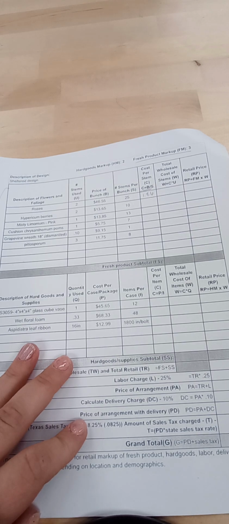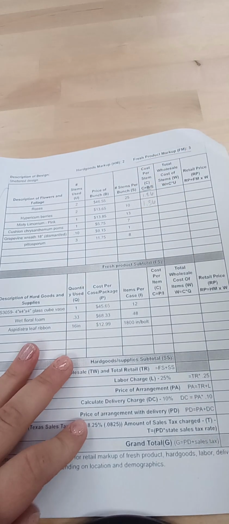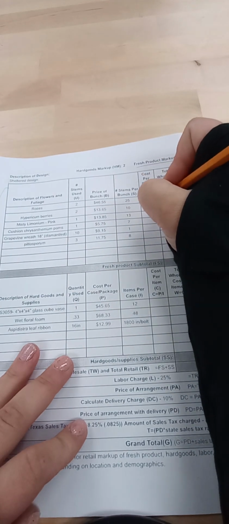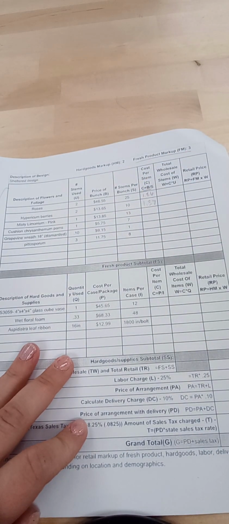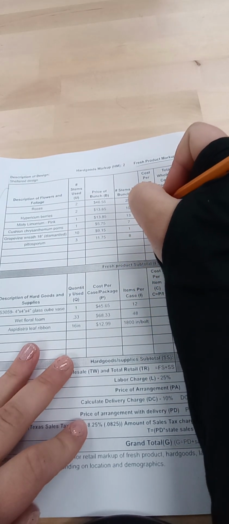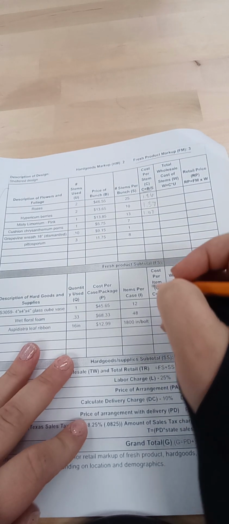And then you continue that on down the line. $1.36 or $1.37 because you have to round to the nearest penny. $1.07. $0.82.